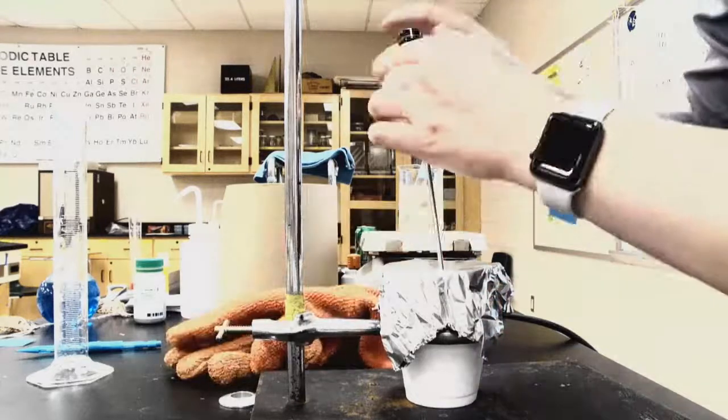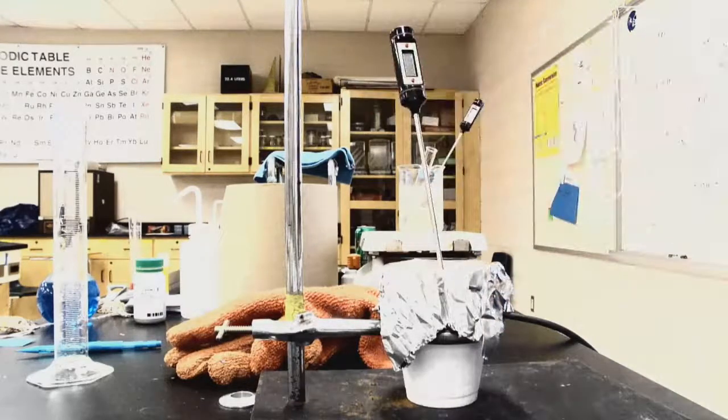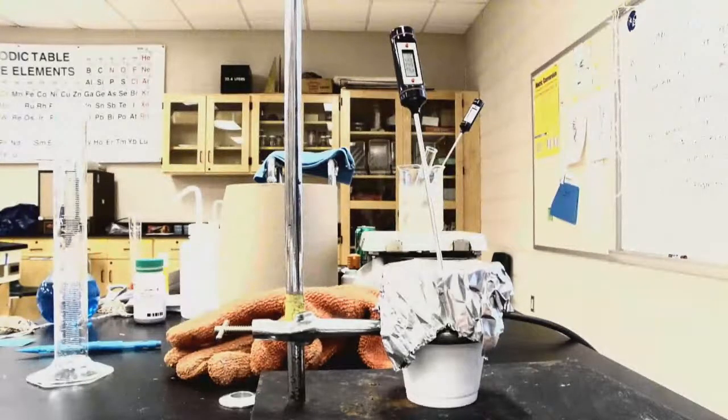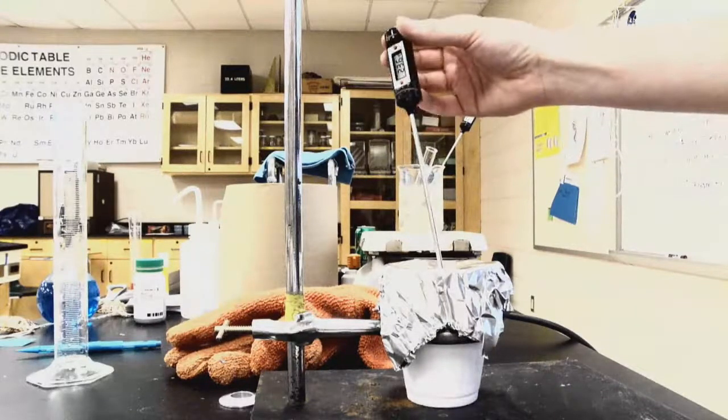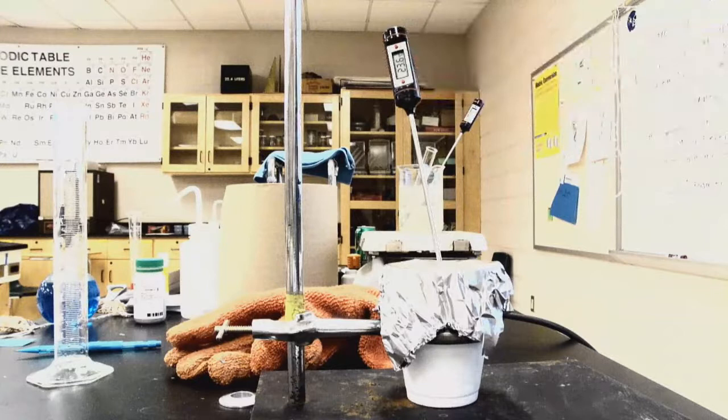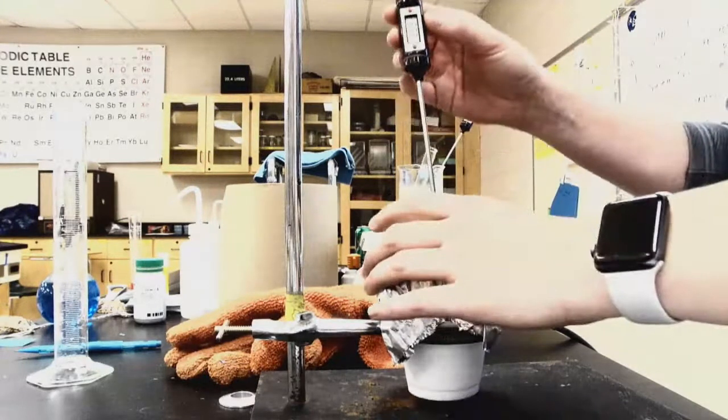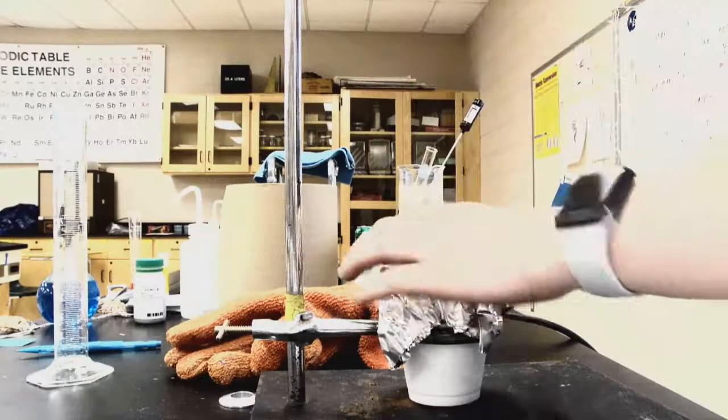Before we even get started, we want to get our initial temperature of the water in here. So step 5 says measure the temperature of the water in the calorimeter. Record the temperature as initial temperature of water. So this is reading, as you can hopefully see, 23.6. And I am going to go ahead and remove the lid off of my calorimeter.